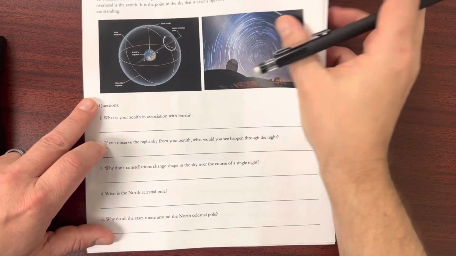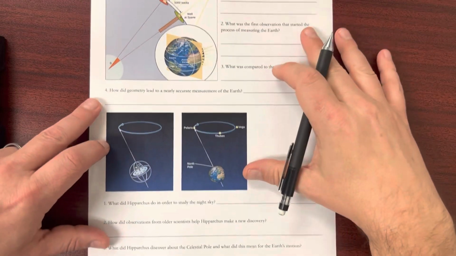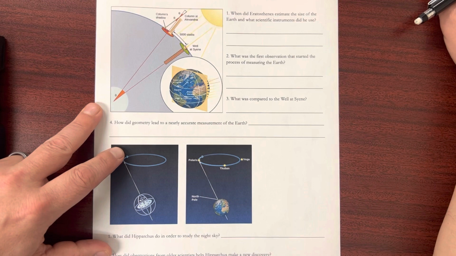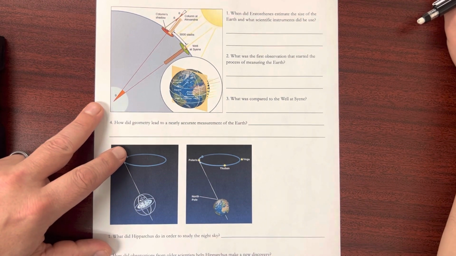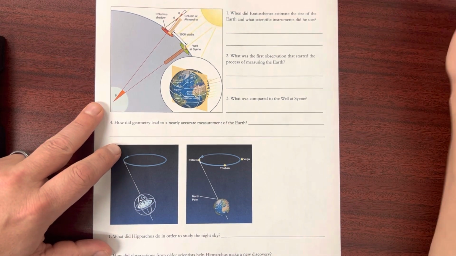All right, let's get into a little bit of the history of astronomy, some early discoveries. Now, back in around 200 BC, there was an astronomer, a scientist called Eratosthenes.